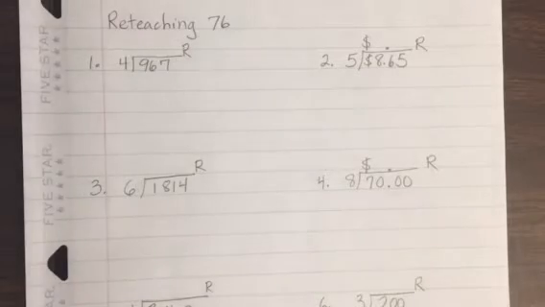Hi everyone, we are going to work on reteaching 76, which is division, long division. And I copied all of the problems from the worksheet onto a piece of paper because I needed more room to do the long division. So you're welcome to do it either on the worksheet or in your math notebook.